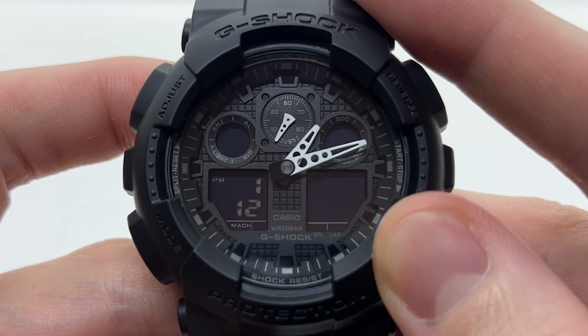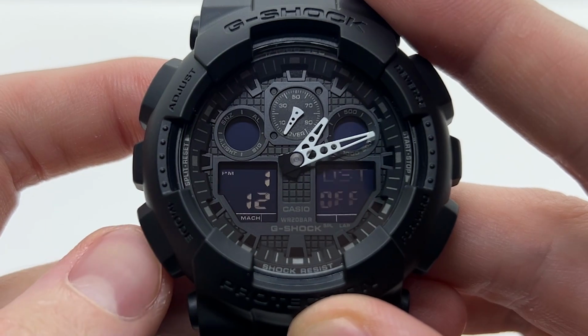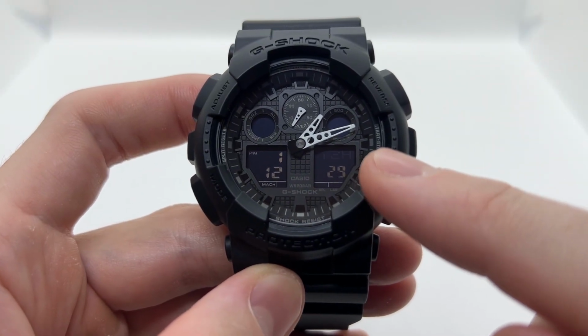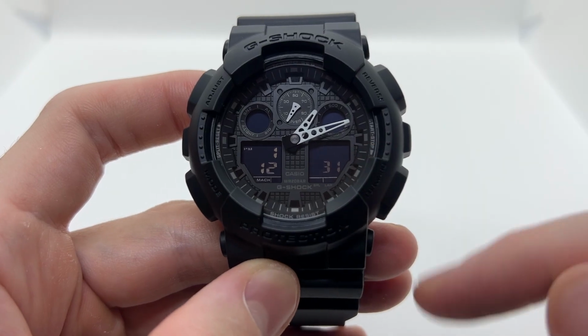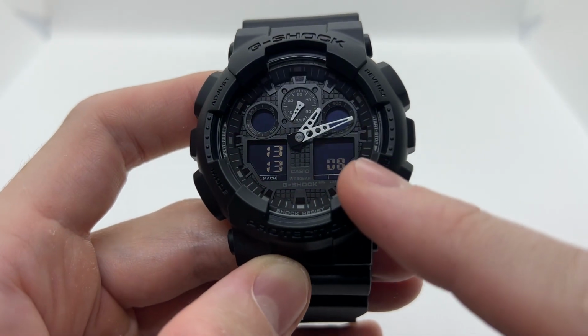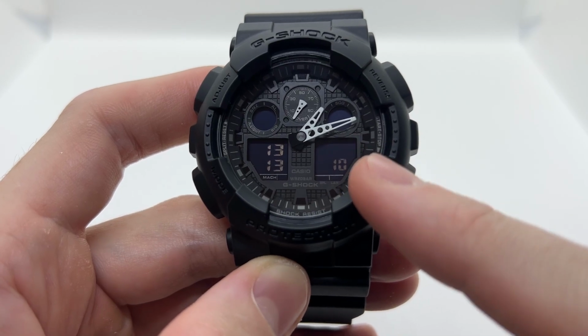Now here we have the DST function. I'm going to press the mode button once again. And here we have the 12-hour display right here. And you need to press the forward button once in order to switch to the 24-hour display.